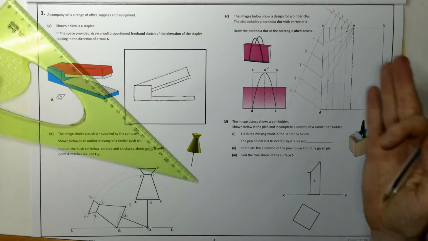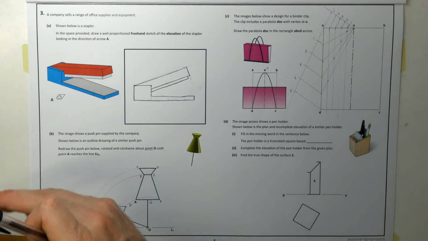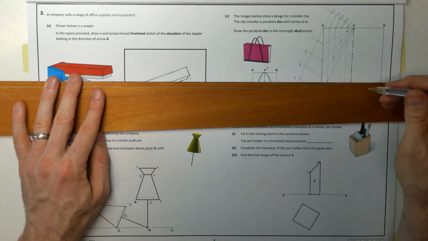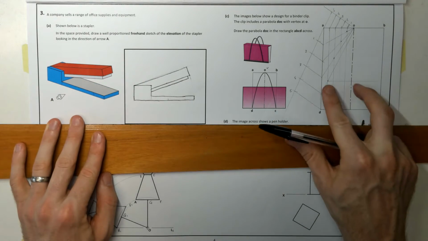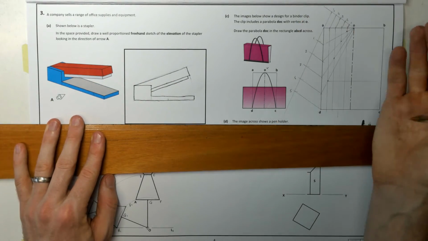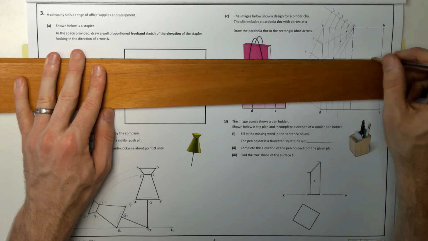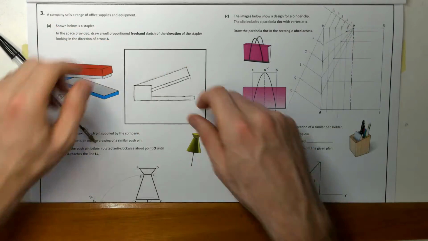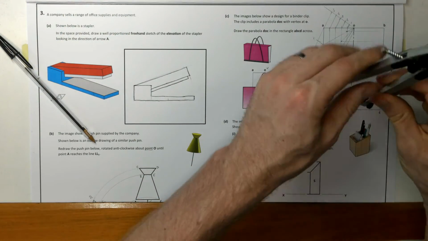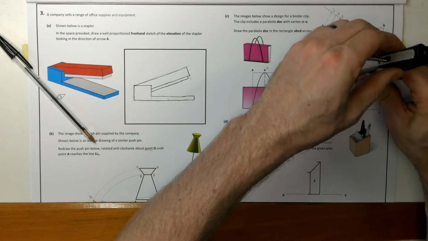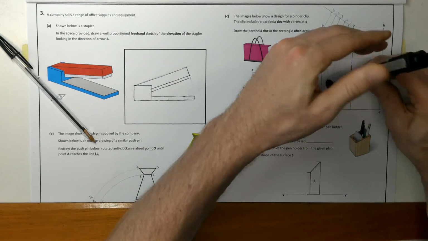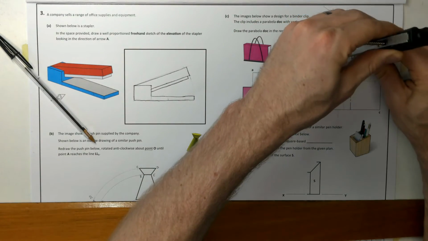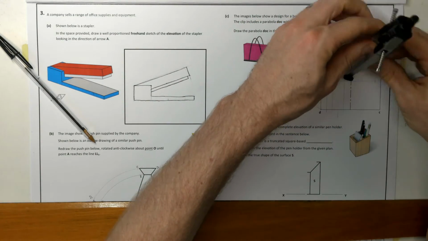Okay, now we could repeat all that on this side again, or we can use axial symmetry. So no harm in doing axial symmetry. So that point, it'll be the same distance across because it's a mirror image. So I'll get the distance from my axis to this point, swing it across. Next point up, swing it across.